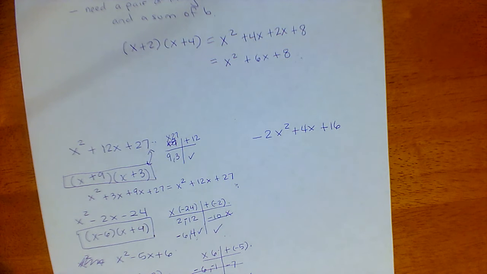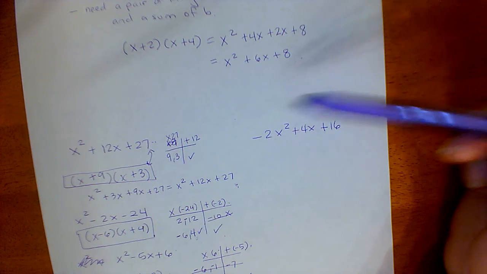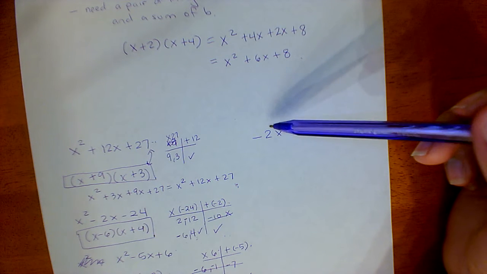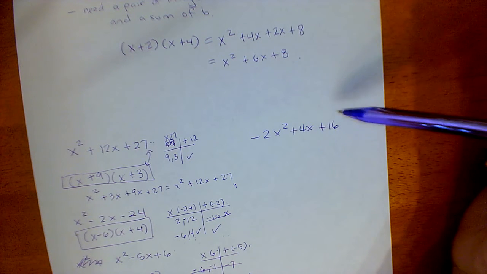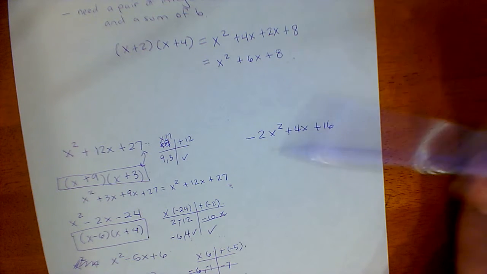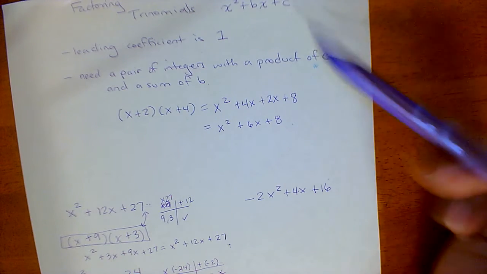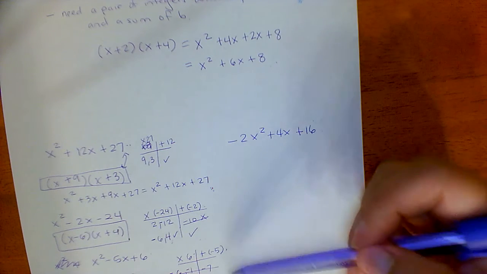For the last example I wanted to go over, this is a little different. When we look at this polynomial, negative 2x to the second power plus 4x plus 16, this does not have that implied leading coefficient of a positive 1, so that's a problem for us. But when we look at these numbers, 2, 4, 16, these all have a greatest common factor of 2. Because this 2 happens to be negative, we'll also take the negative as a greatest common factor. So on a problem like this, that doesn't meet the standard form, that means they're wanting me to look for a greatest common factor before I start following this other method.